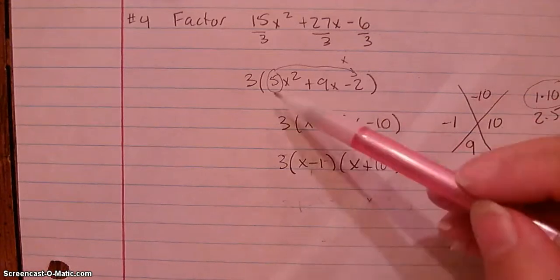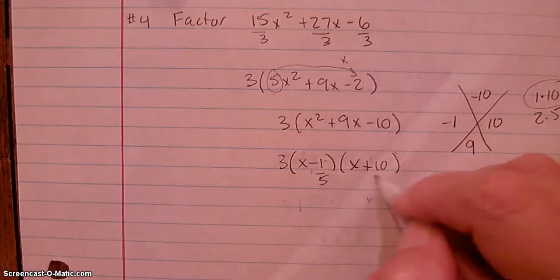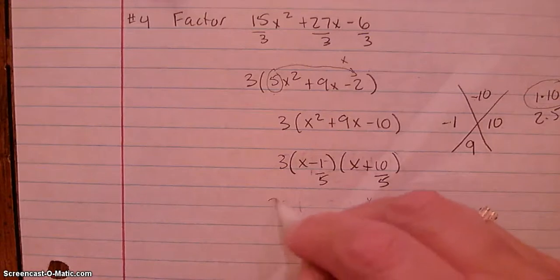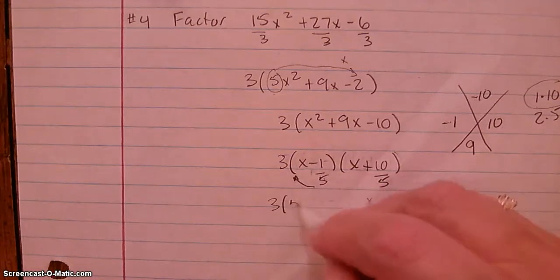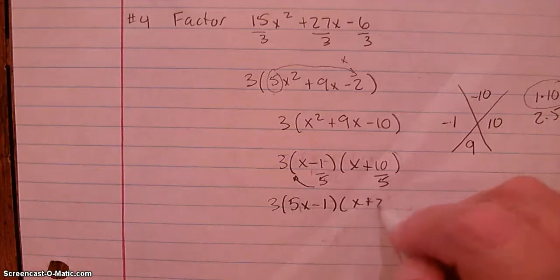So since I multiplied by this 5 through, I have to come back and divide out the 5. So I'll divide 1 by 5 and 10 by 5. Since I cannot reduce this fraction, it's where we need to do the bottoms up. We bring the 5x up there, and then this becomes x plus 2.